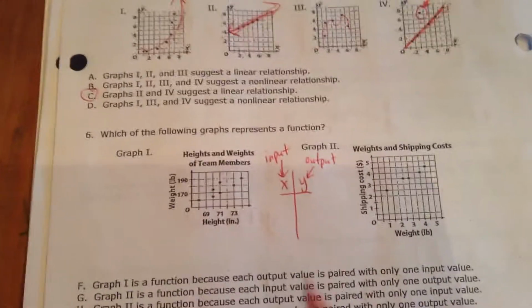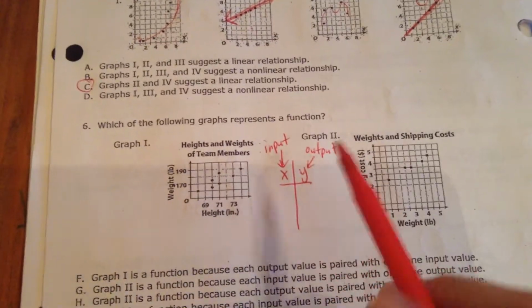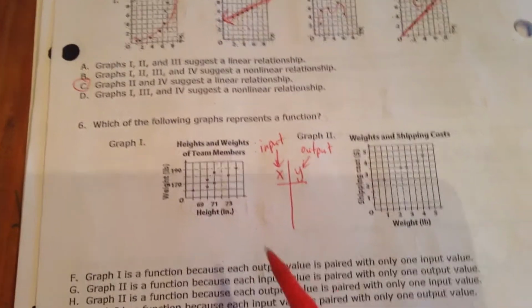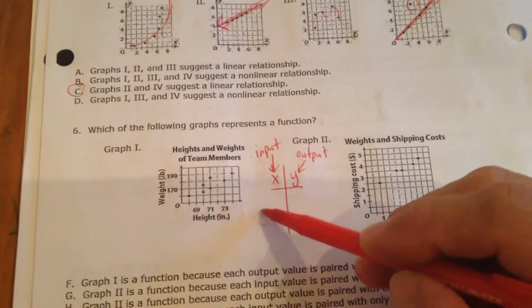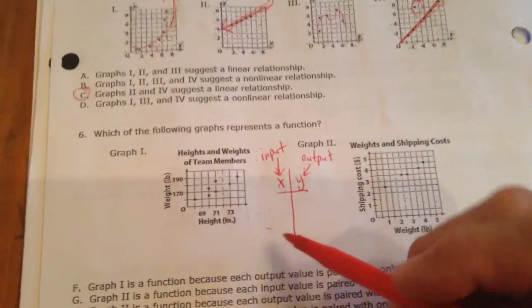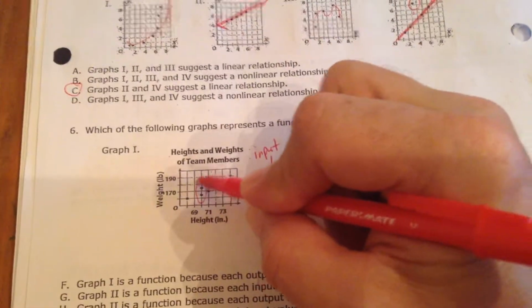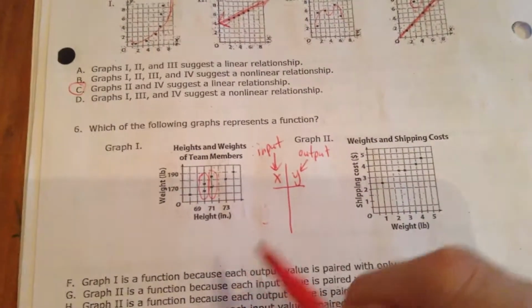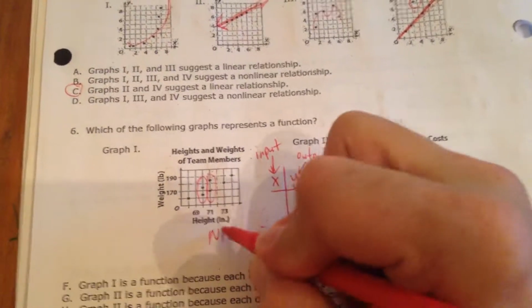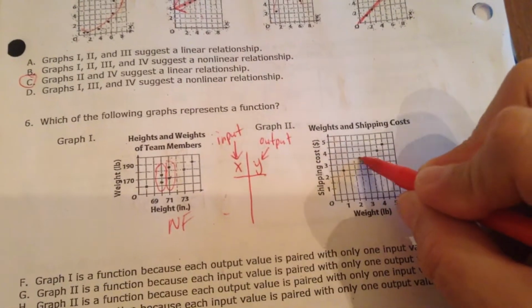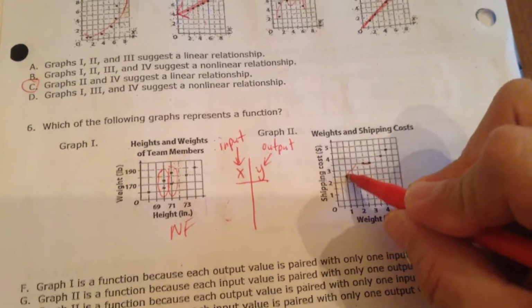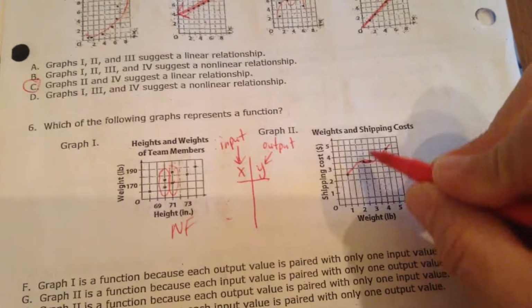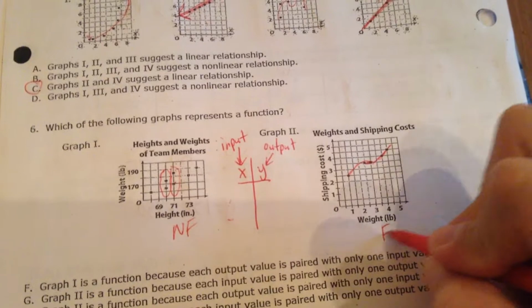Alright, number 6, which of the following graphs represent a function? Again, if you think back to number 4, I said when you have points above and below each other, that means that's not a function. So we see this one here, and these two where we have x values that are the same. That means this one is not a function. And this one, even though it's got these points that go side to side, that's okay, as long as they're not above and below each other. So this one is a function.